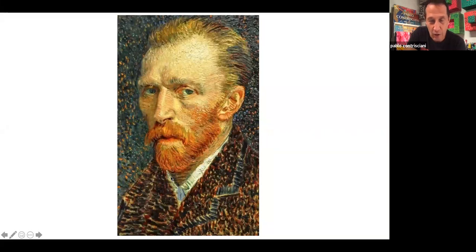He exaggerated the color, he exaggerated the texture. He doesn't pretend to make a realistic portrait of him. It's more an expressionist portrait. It's more about his feelings, what he was thinking in that moment. Here it's an emotional portrait. All right?